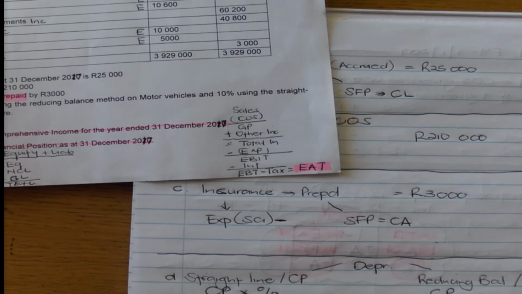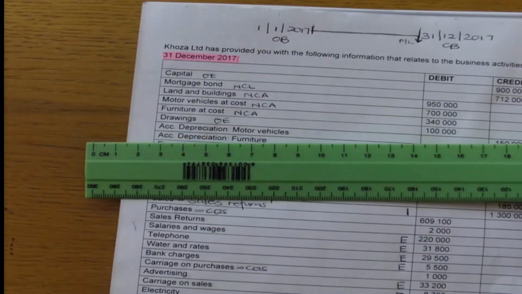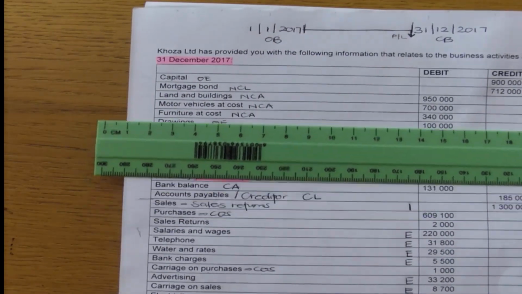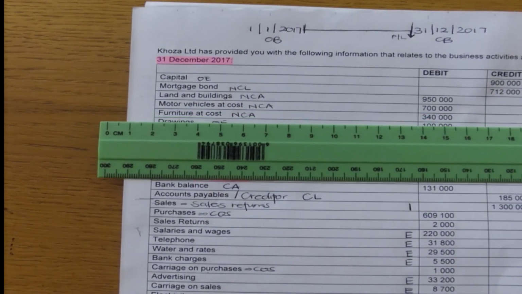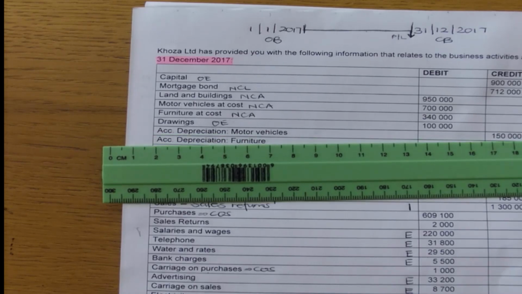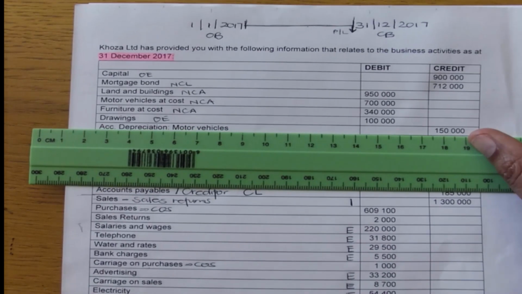For motor vehicles, remember, it's the reducing balance. I first need to do the formula. Cost price minus accumulative depreciation gives me my carrying amount. What's my cost price? My cost price on motor vehicles is 700. My accumulative depreciation on motor vehicles is 150, right?